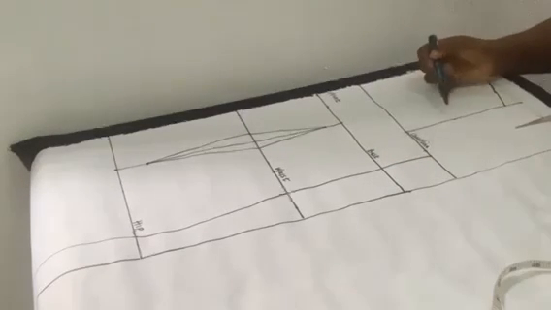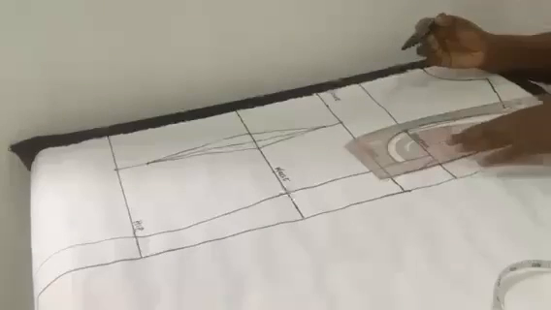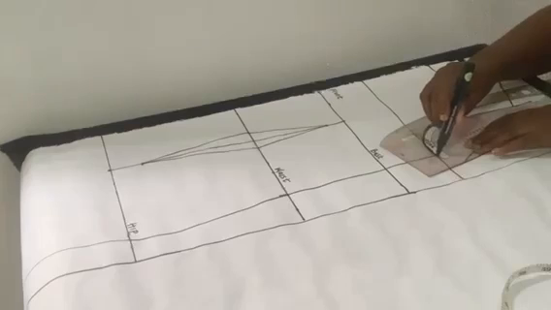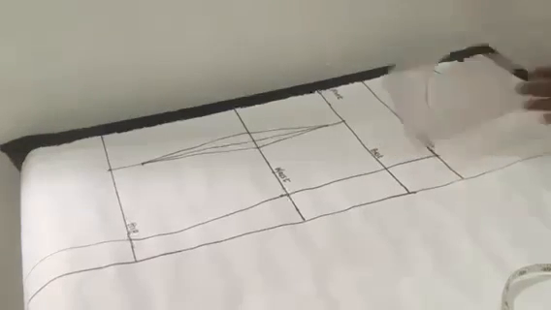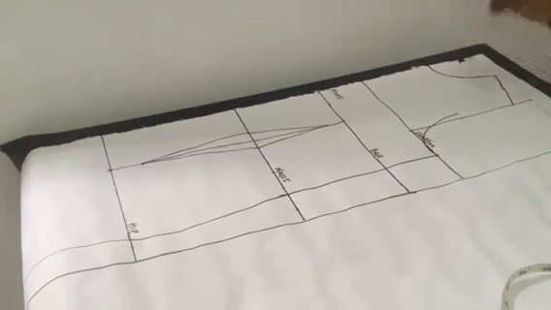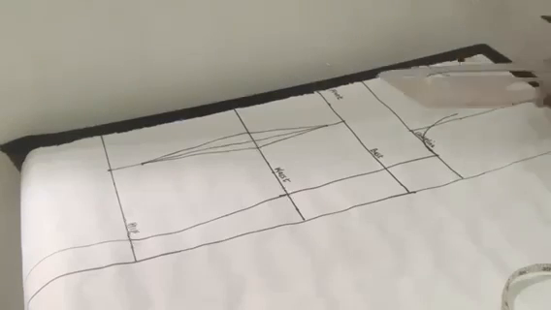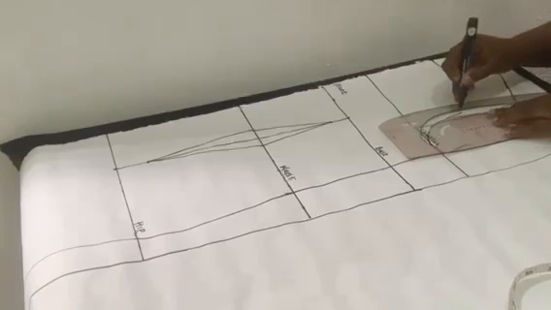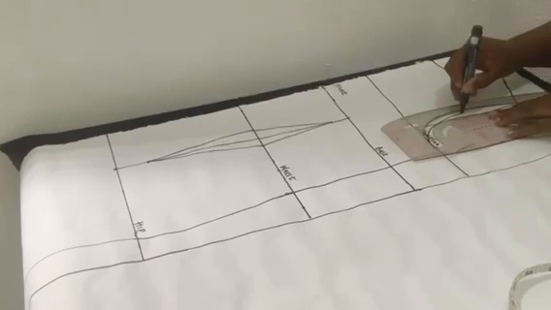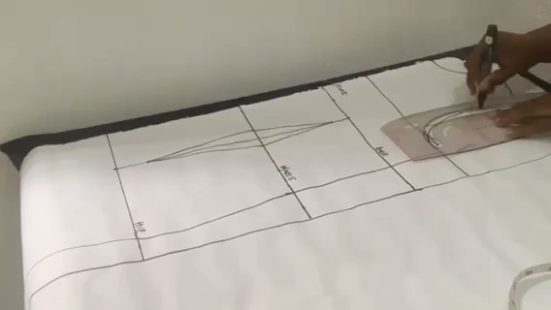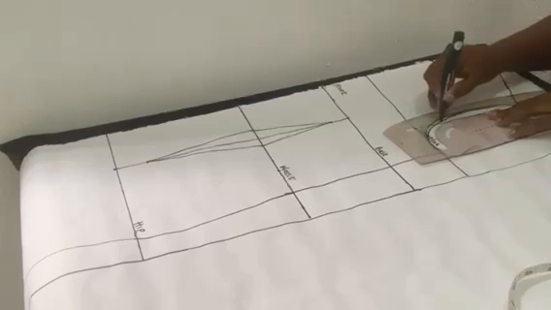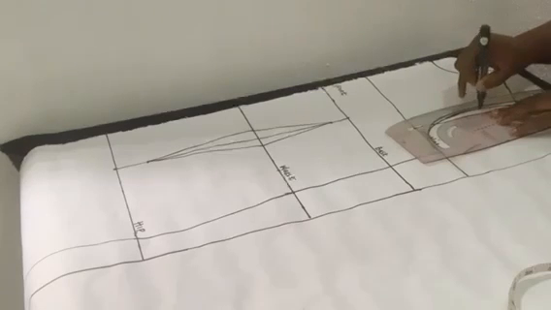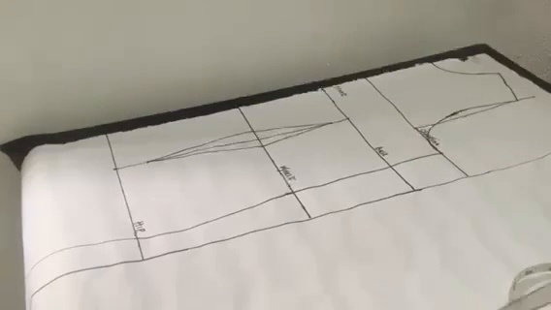You connect this with this. Right, so we have that. So the next thing we're going to be doing, I'm going to be connecting it back all the way here. Okay, sorry about that. So we have that.